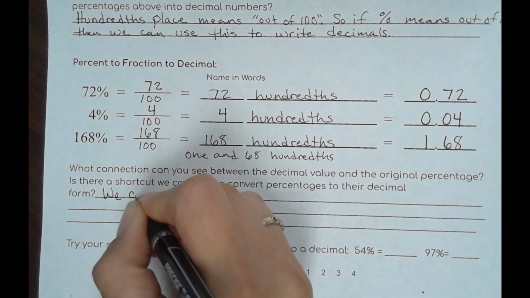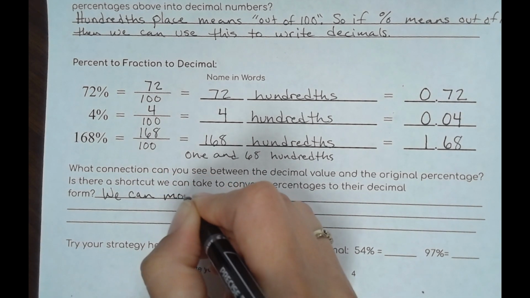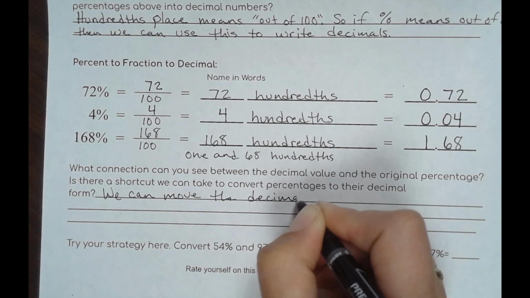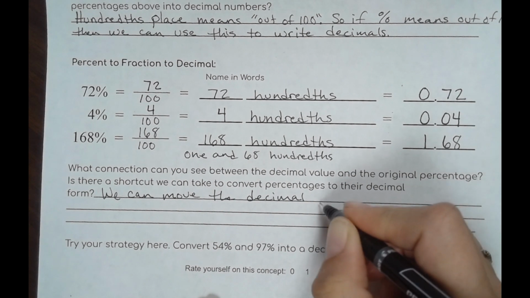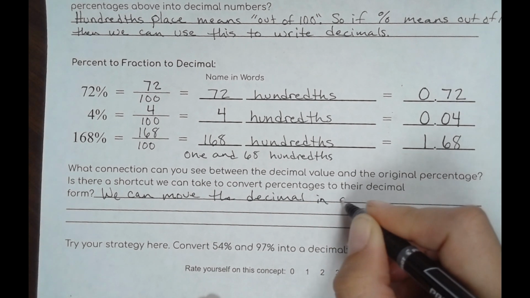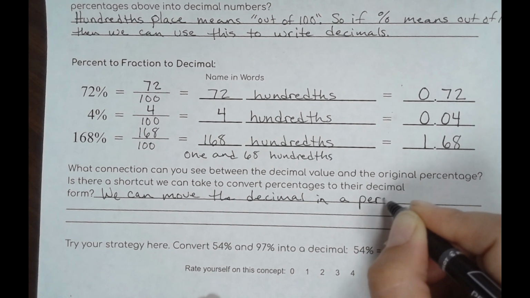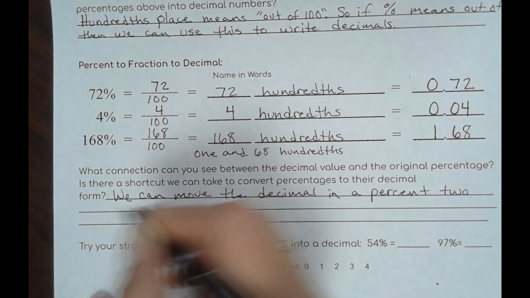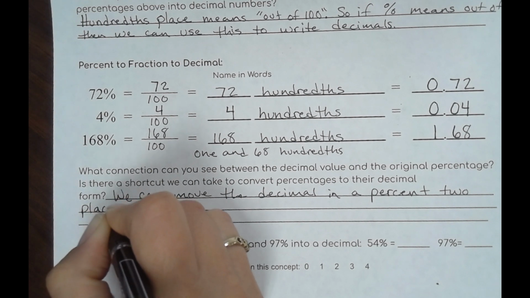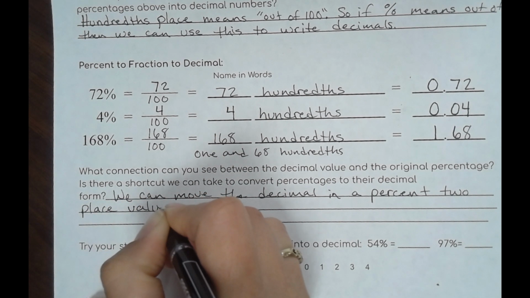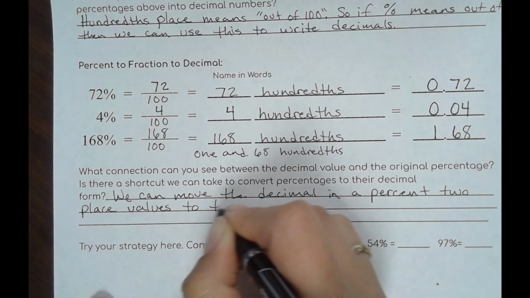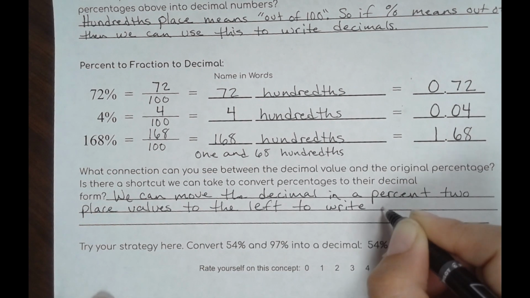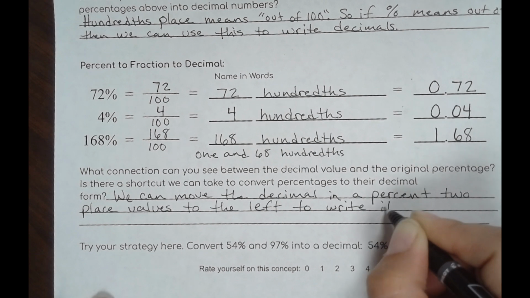We can move the decimal in a percent 2 place values to the left to write it in its decimal form.